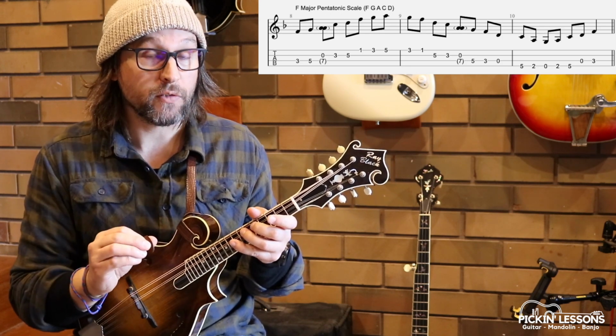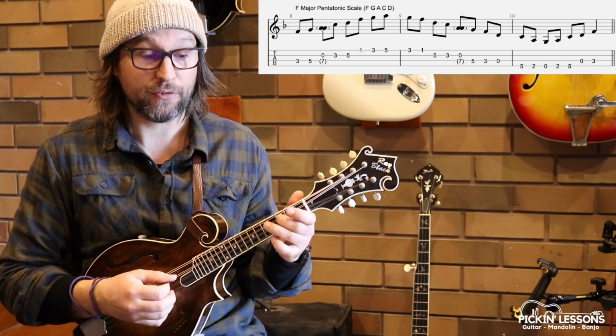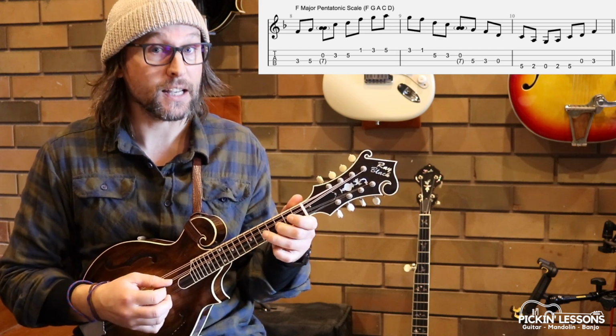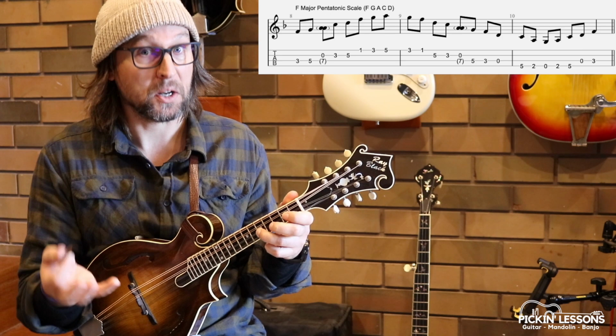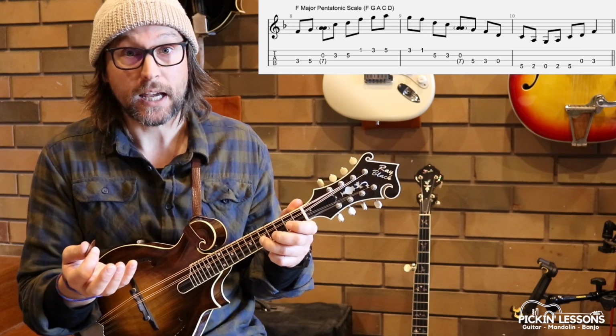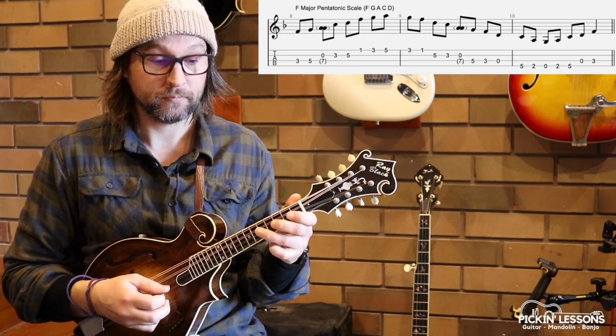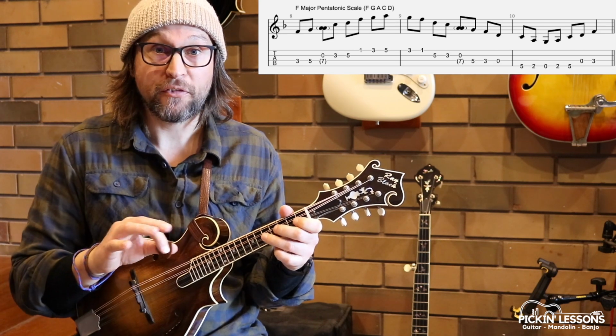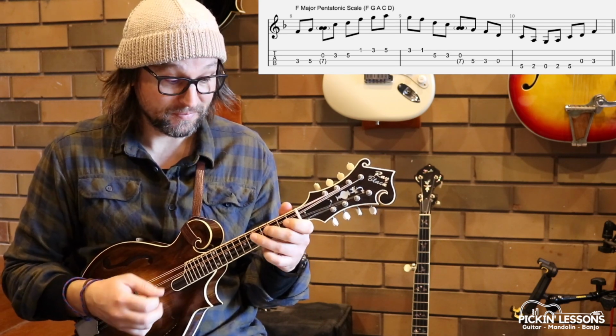We only use 5 of those 7 notes. So we've got the F, the G, the A, the C, and the D. Ignore the B flat because we don't play it in this scale. We don't play the E either, so we drop to 2 notes. So there's our 5 notes that make the scale.